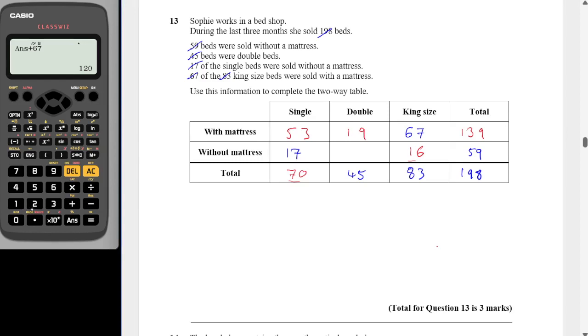So if I do 17 plus 16, that gives me 33, and then 59 minus that gives me 26, and then I can double check that with my other. So that should also be 45 minus 19, gives me 26 two ways, so I'm fairly confident that I will have got that right.